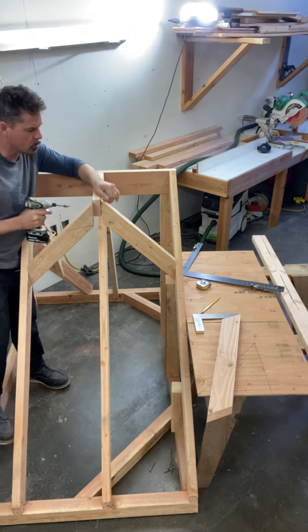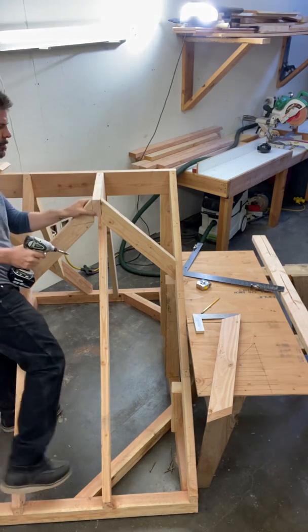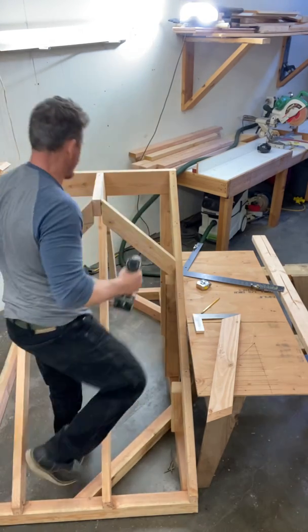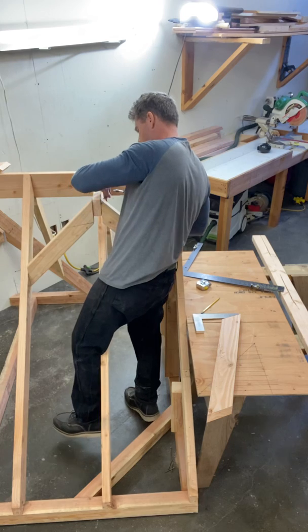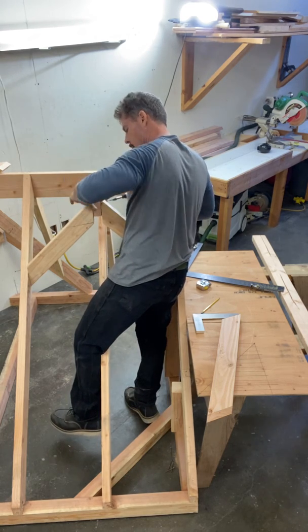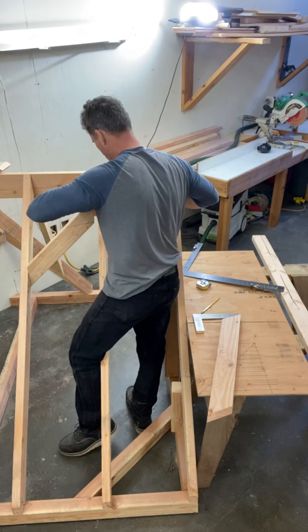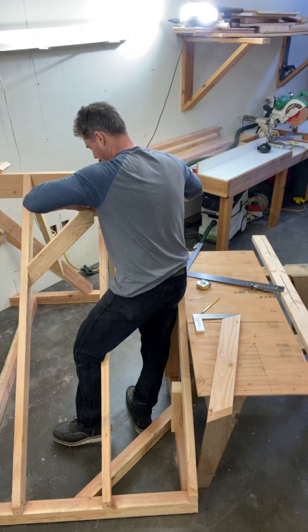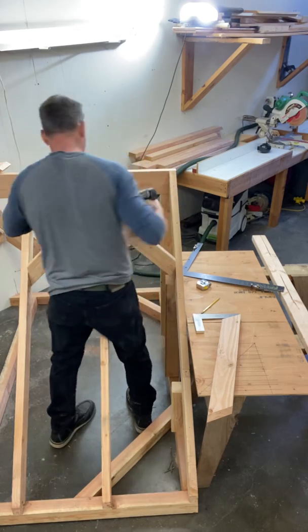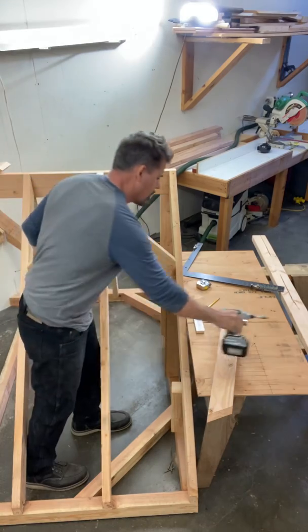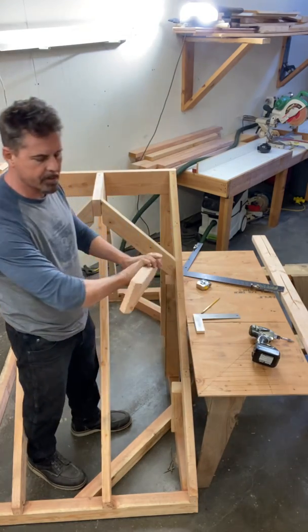Top flush, number 1. Yep, like that right there. Working out okay. There's a gable. Now we just gotta put some valleys in here.